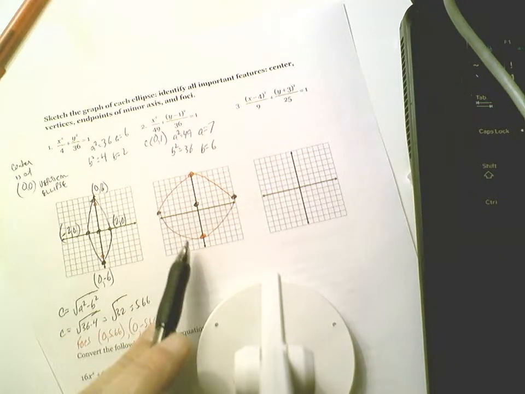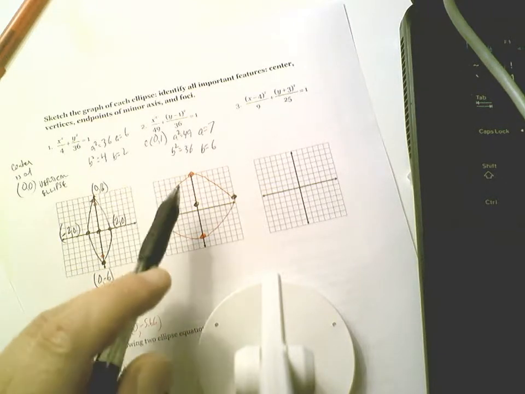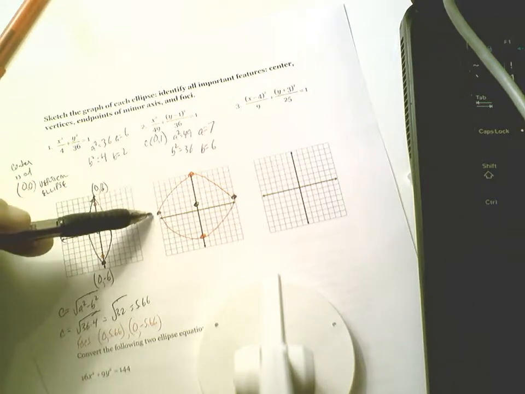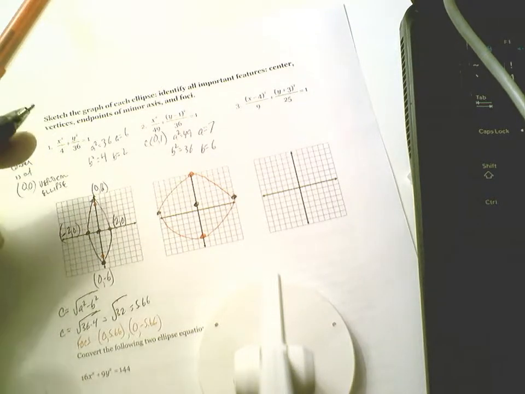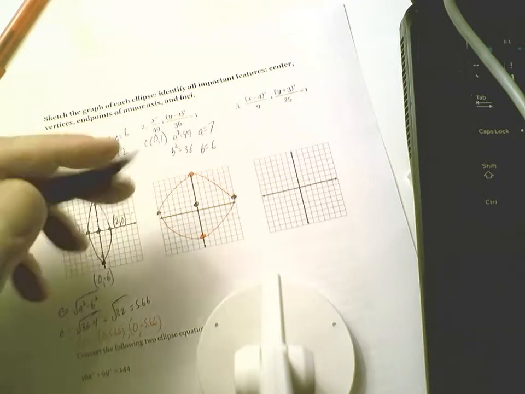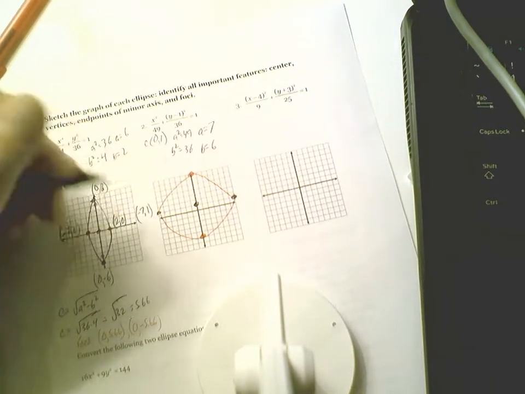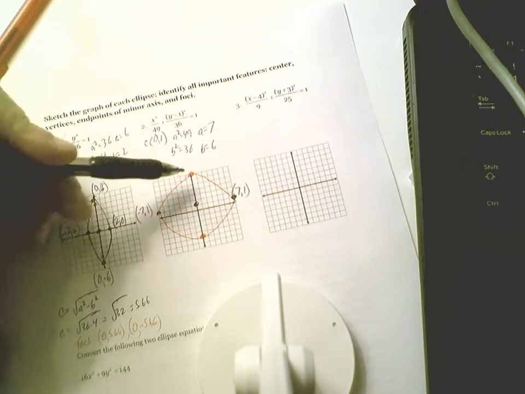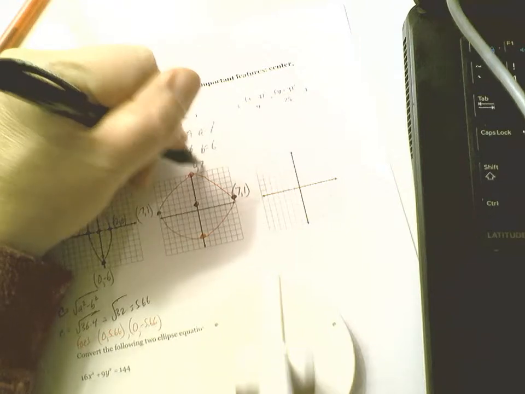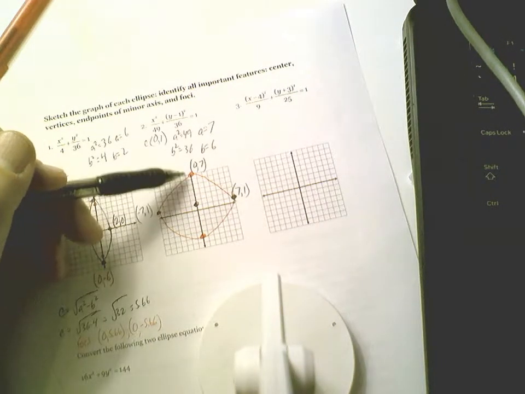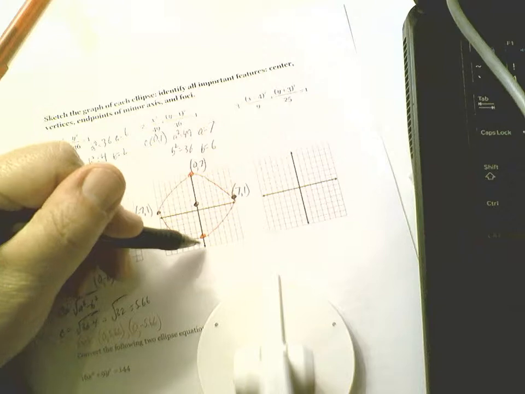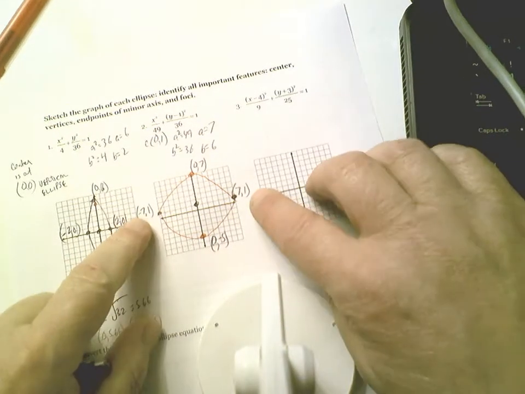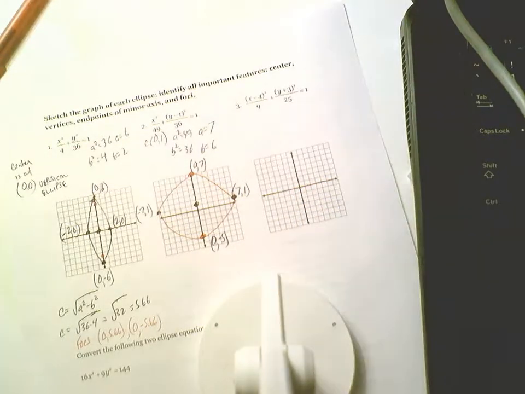My endpoints of the... excuse me, let's go ahead. Center, already handled that. My vertices are going to live what? Left and right, because this is a horizontal ellipse. This point is -7, 1. This point is 7, 1. Up here, I'm at 0, 7, 6 units up from the center at 0, 1. Down here, 6 units below the center, 0, -5. So I've identified my 2 vertices. I've identified my 2 endpoints.